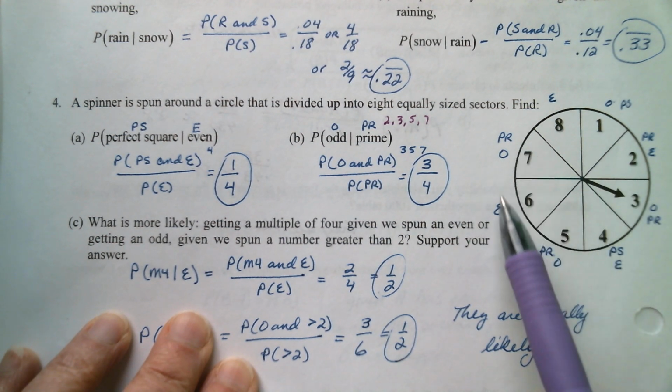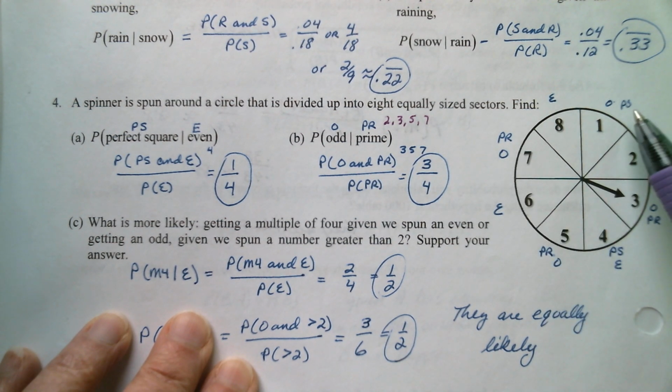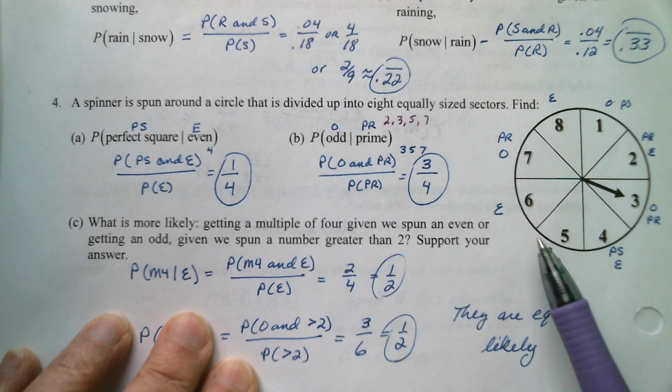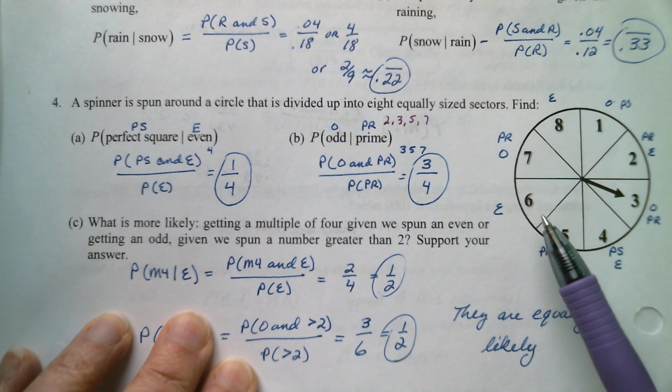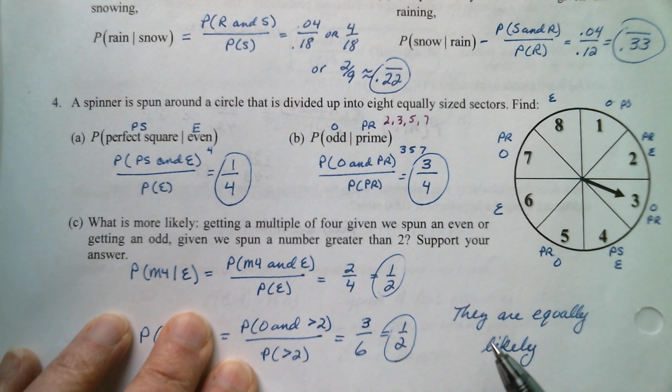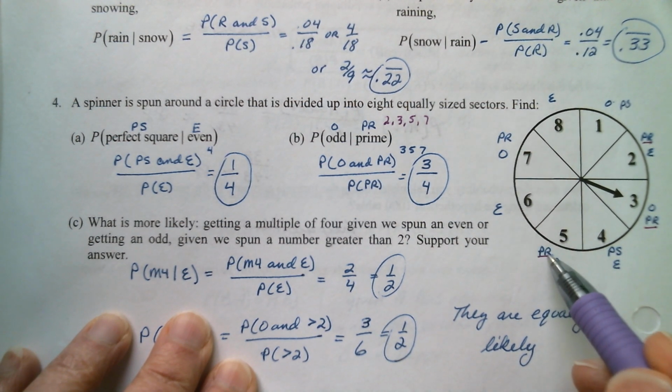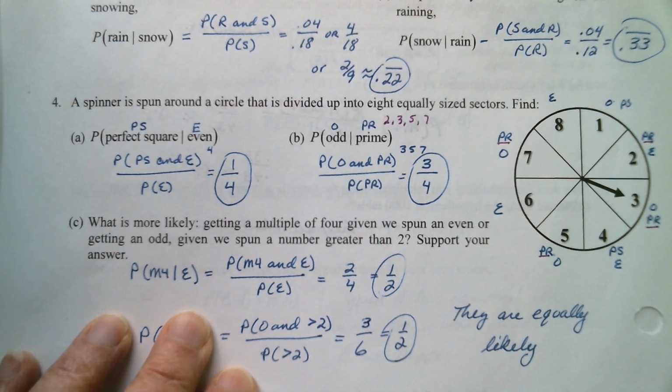So I kind of went around the circle here and had O for odd, 1, 3, 5, and 7, and then had E for even, 2, 4, 6, and 8. And I think this PS is for perfect square. Perfect square is 1, 4, and that's it. And I use PR for prime. So prime is 2, 3, 5, and 7. Right, those are the prime numbers.